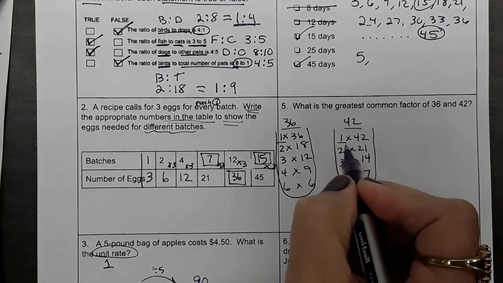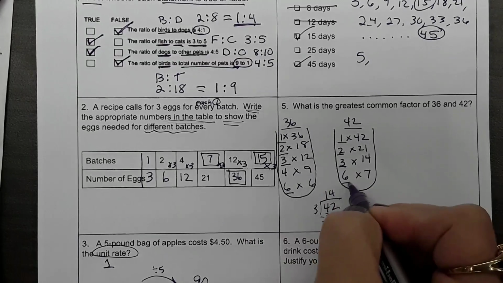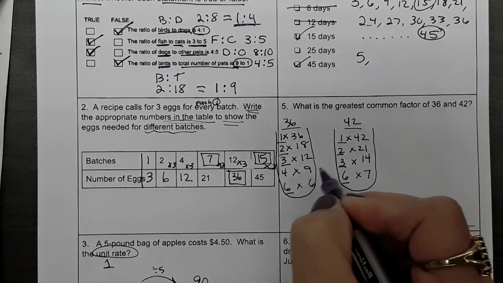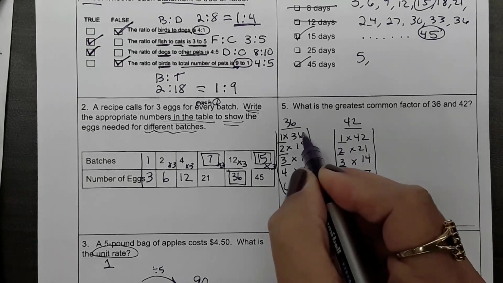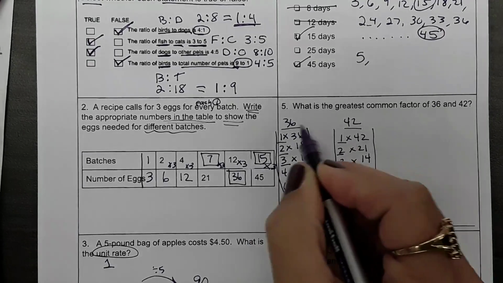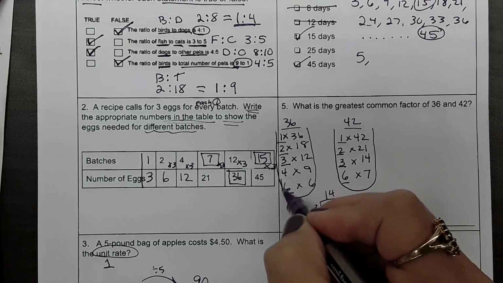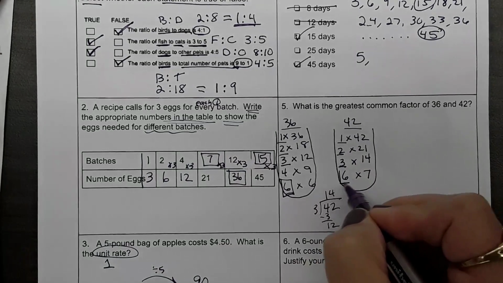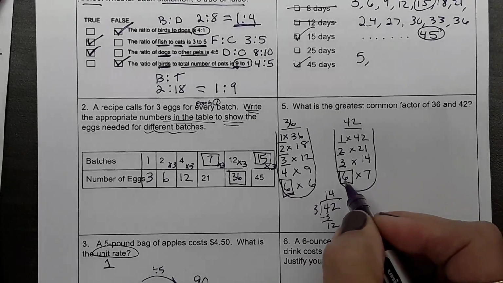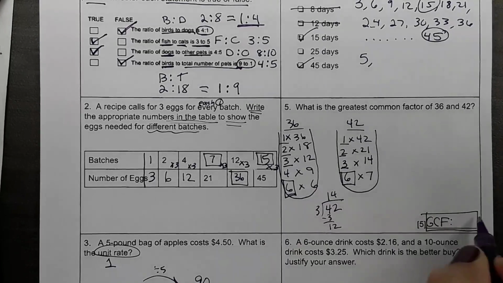Common, 1, 1. 2, 2. 3, 3. 6, 6. Nothing else is common. These do not share anything else in common except the ones that I have underlined. What's the greatest of these? 6 is the GCF. So we would already have that ahead of time. And then we just look here and we put it here, making it easy on the person to grade.